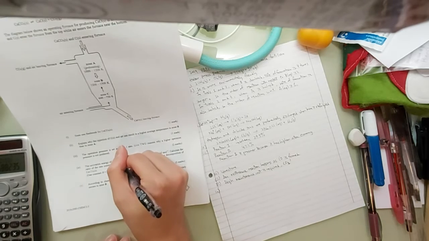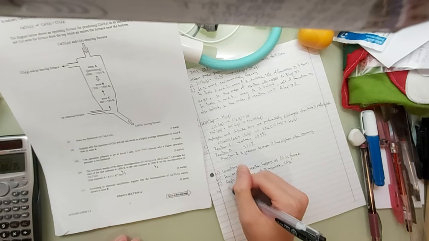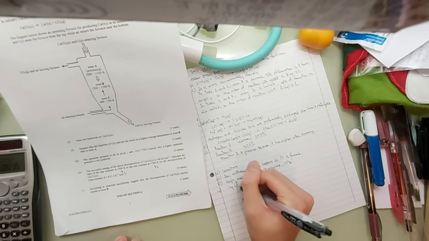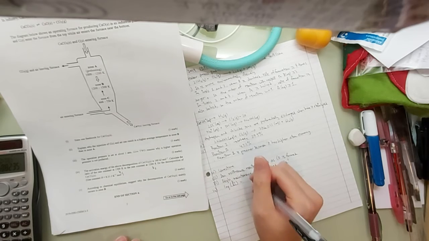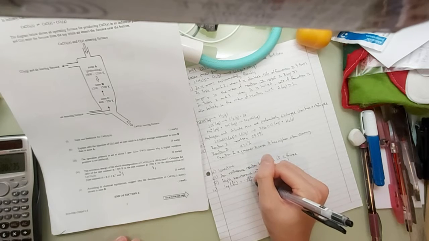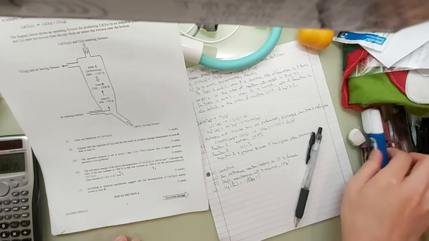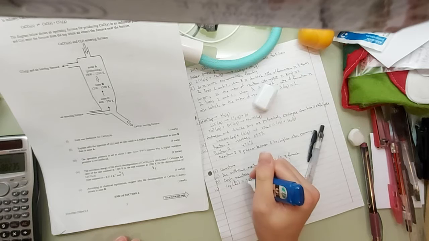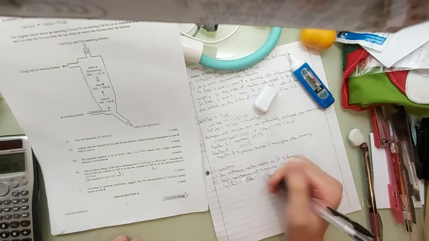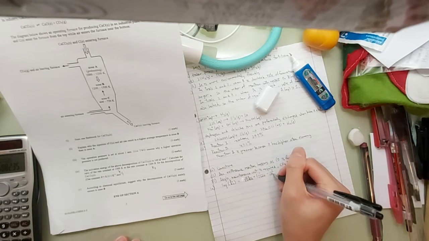Okay, so this is K1 and this is K2. So the ratio is log K1 over K2 equals negative 160 over 2.3 times 8.31 times... oh, actually, I don't need to make it negative. I am a bit dumb. All right, 1 over this thing and 1 over that thing, I guess.